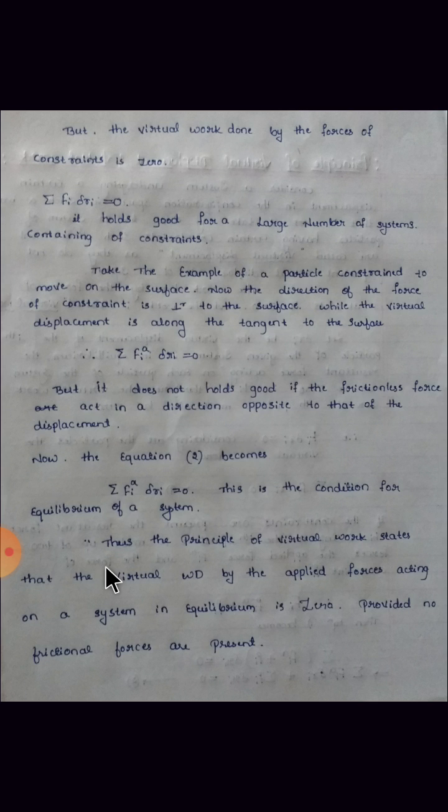Okay, virtual displacement and the virtual work. This may be asked in your examination. See here, the definition of virtual work is what? Thus the principle of virtual work states that the virtual work done by the applied force on a system in equilibrium is 0, means Fia equal to 0. This condition Fia delta R equal to 0 is known as the principle of virtual work, provided no frictional forces are present. Okay, the derivation is simple.